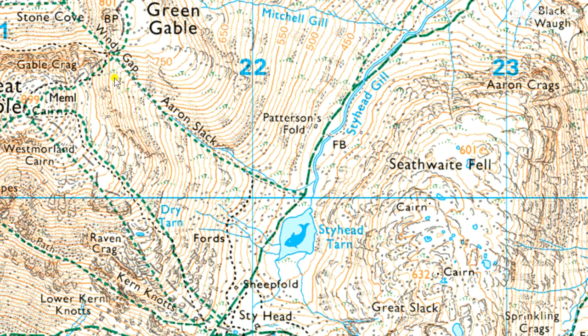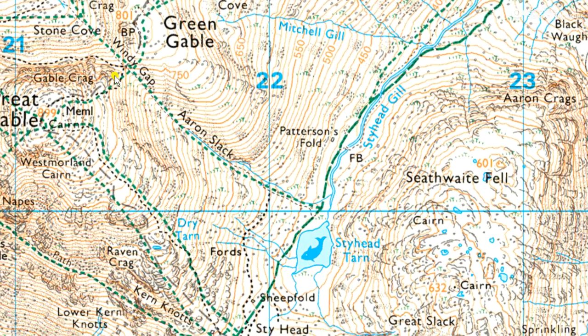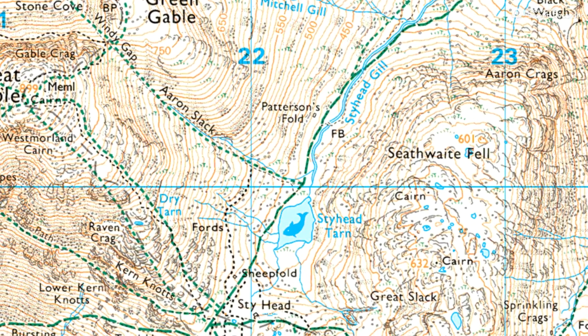And the photograph was actually taken from this point here, just coming down off the summit of Great Gable, down some very rocky ground, and we were looking over towards Stye Head. So from here over there to that feature there. So those people who've done the Bob Graham round will probably be familiar with that. We're on leg 4 of the Bob Graham. I'm just looking over there. So that was where the photo was taken from.